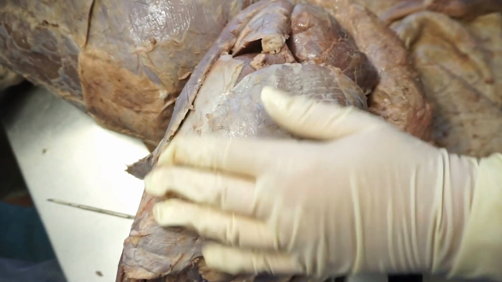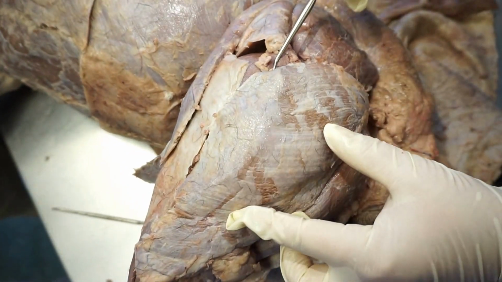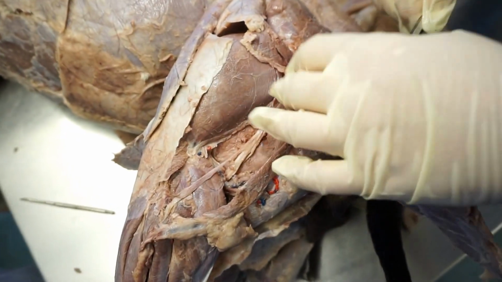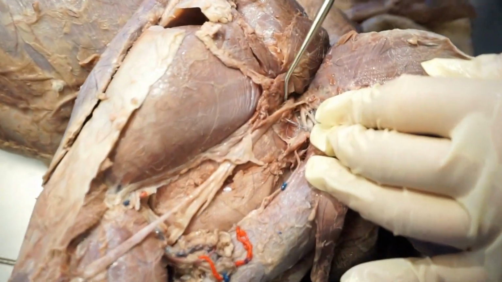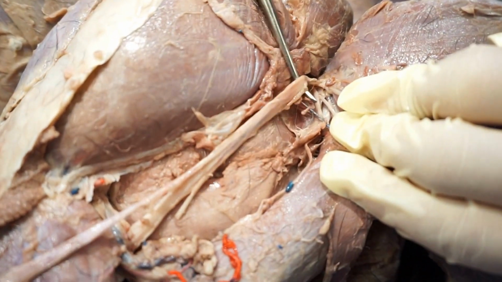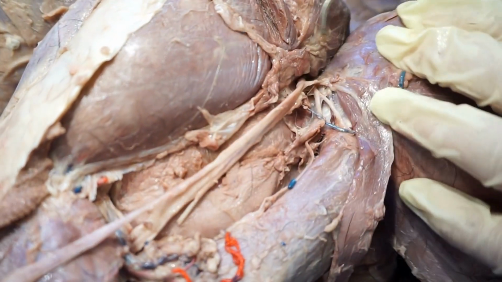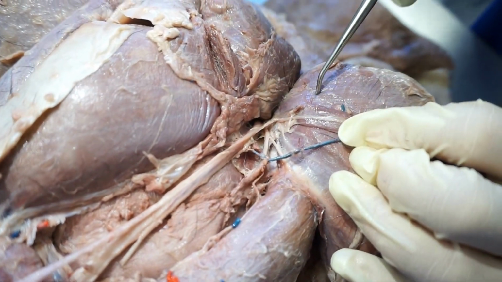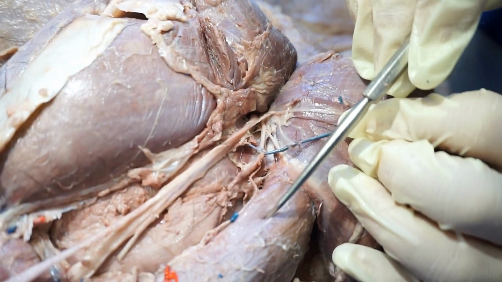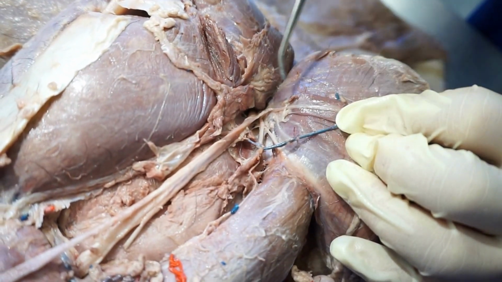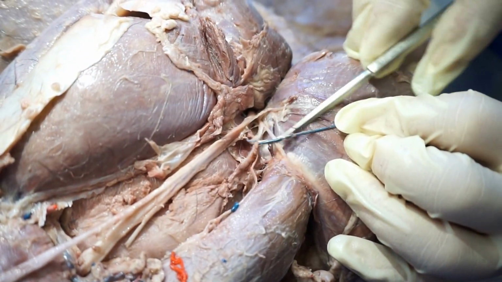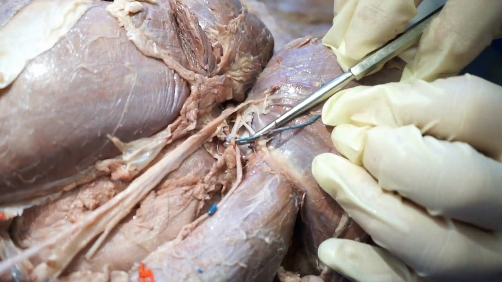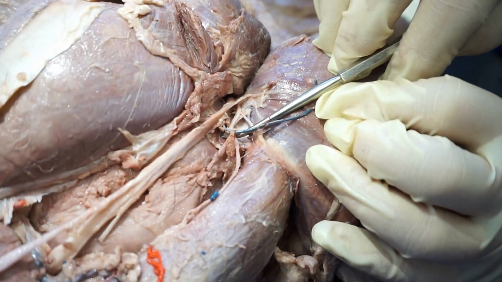As we move down the limb, here's our nice biceps femoris muscle. And when we reflect that, we can see this very nice example of a sciatic nerve. The sciatic nerve is going to innervate the biceps femoris, the semimembranosus, and semitendinosus. And therefore, these branches that come off are not named. They are just branches of the sciatic nerve.